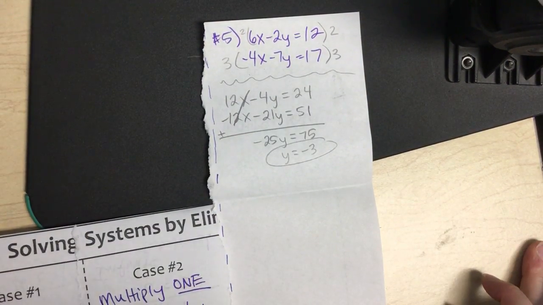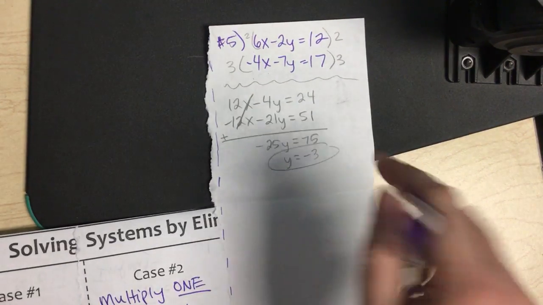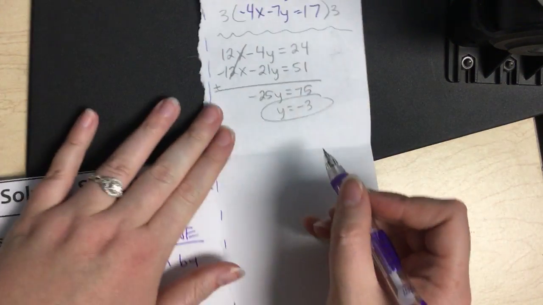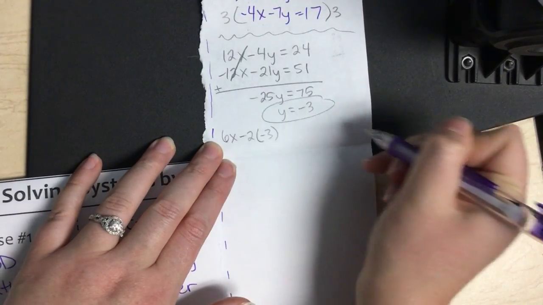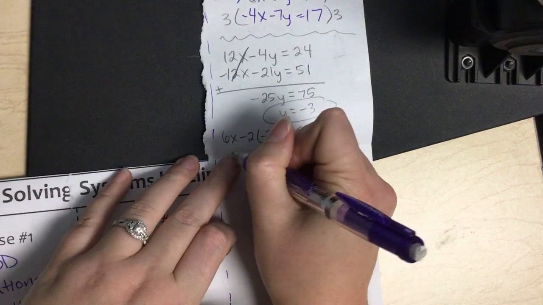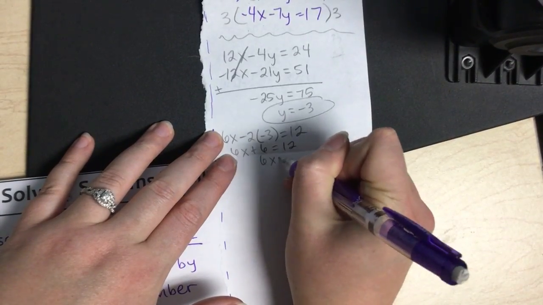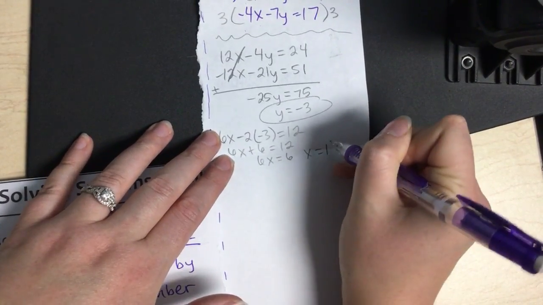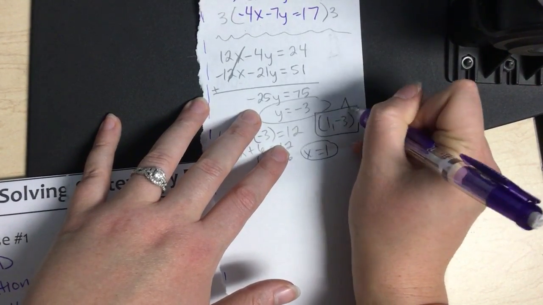All right, if you get stuck at any point, please hit pause or feel free to rewind so that you can go back and watch the video again. All right, so I still need to plug this in. So let's plug it into the top. So I've got 6x minus 2. My y is negative 3. All right, so I can see that that's going to make positive 6. Subtract the 6. x equals 1. So therefore, 1, negative 3 is my final answer.